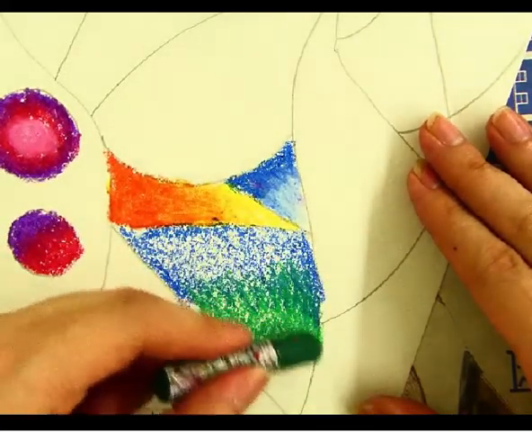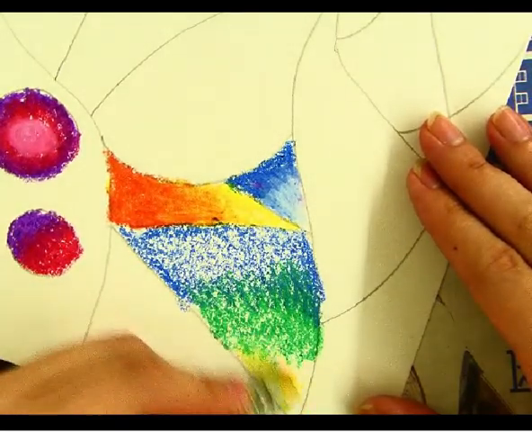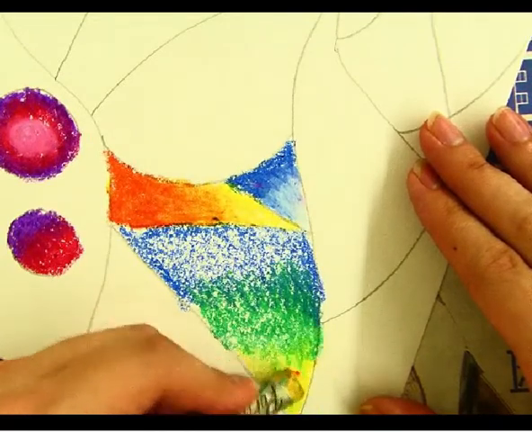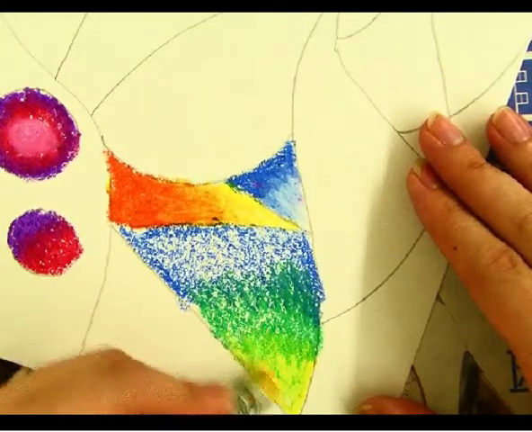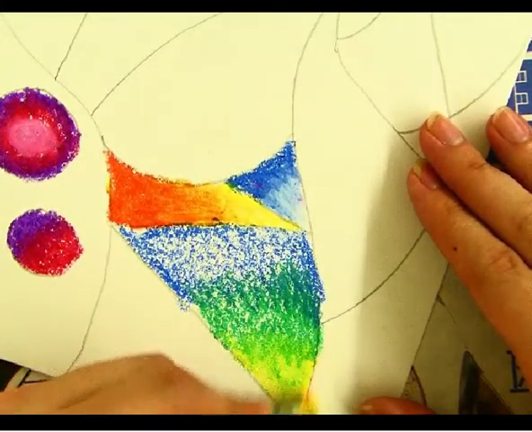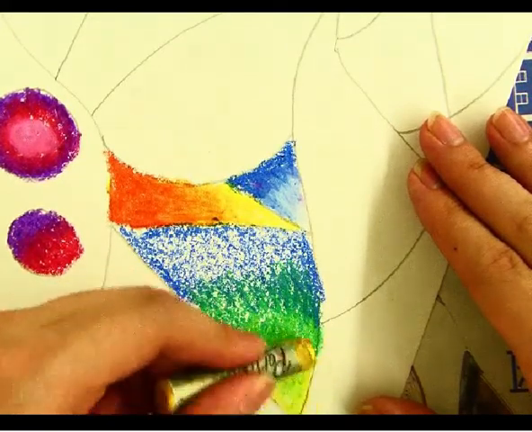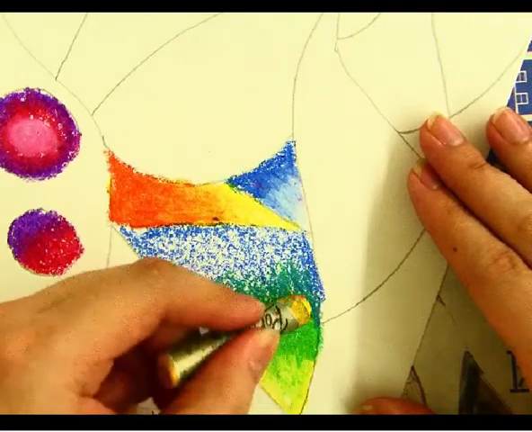And this is going to go into the yellow. I'm going in the direction I'm shading in. So feel free to flip your picture around if you need to. I always like going up and down. I do not like going left and right when I'm shading. And I'm using the lighter color to blend in the yellow into the green to make yellow green.